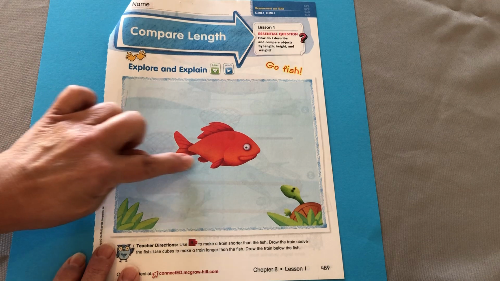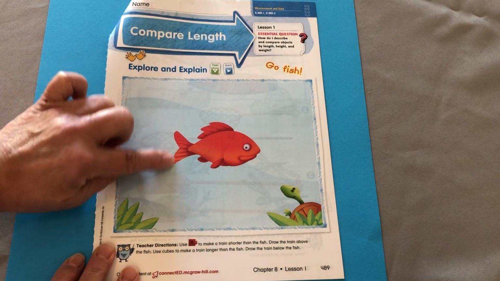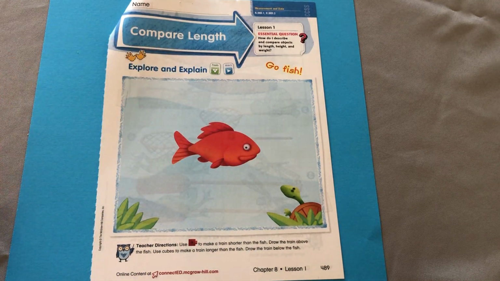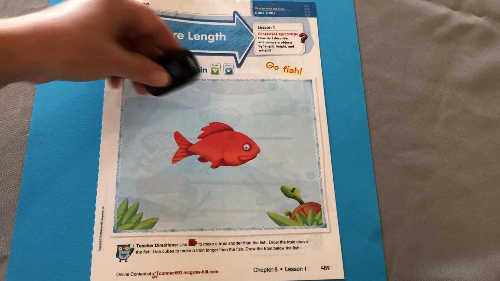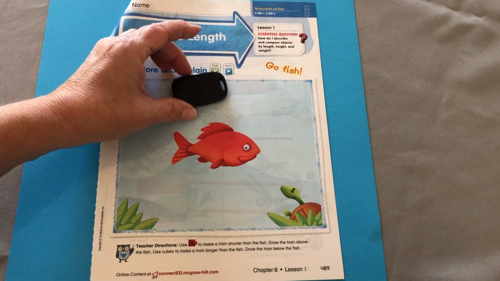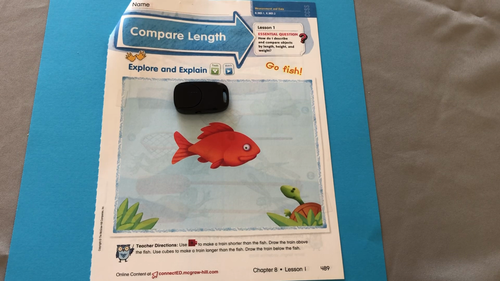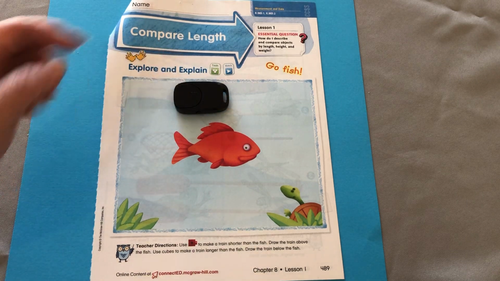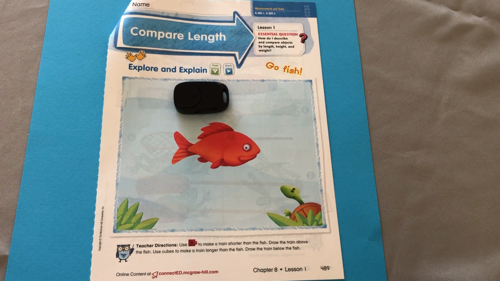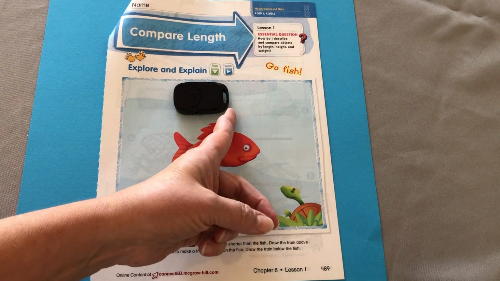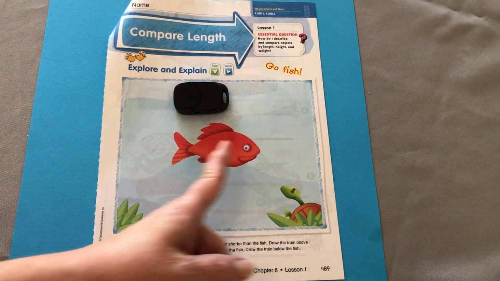So this is how long the fish is. The fish is this long, okay? I could use something to draw my rectangle along that's shorter. I could even use the little remote I had in my hand and trace around that. You can see that it is shorter than the fish.